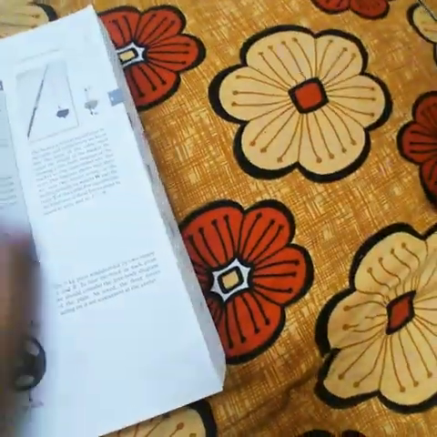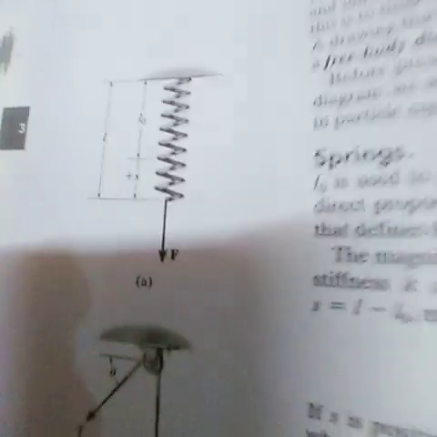Okay, now let's see the next chapter. The next chapter is equilibrium of a particle, and again the diagram. First theory, then procedure, and the free body diagram, which is a very important thing. I think all the JEE aspirants must know it.